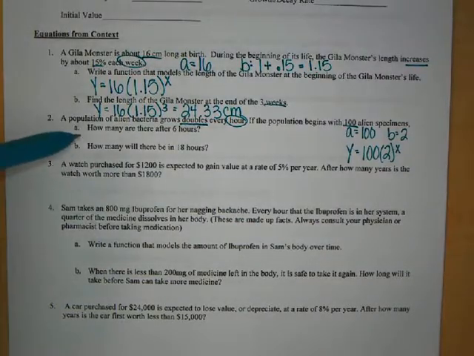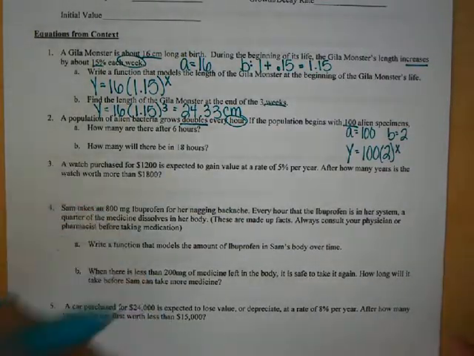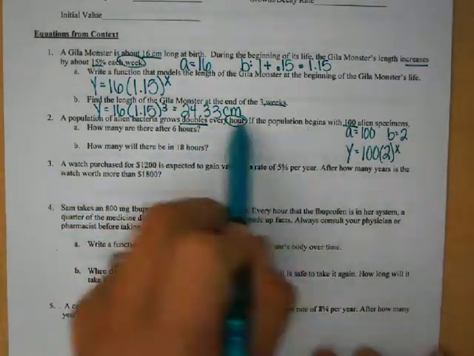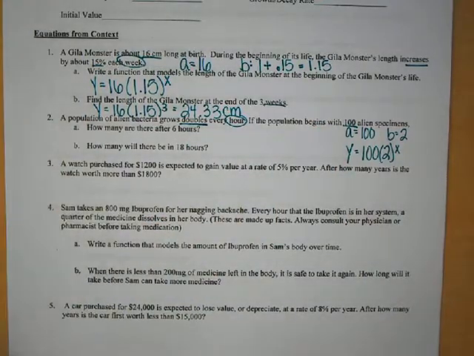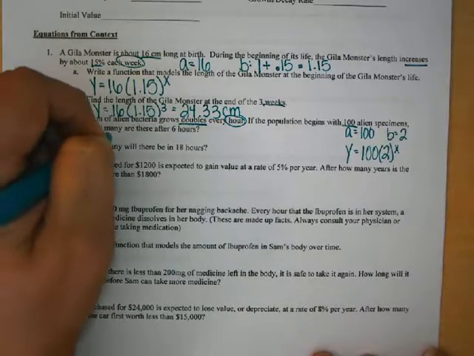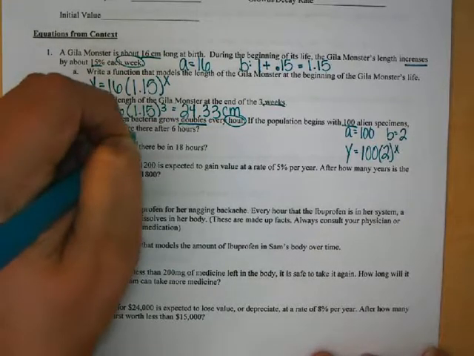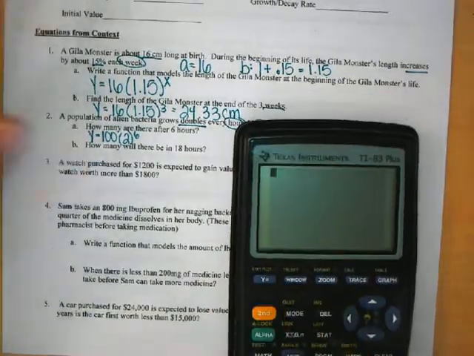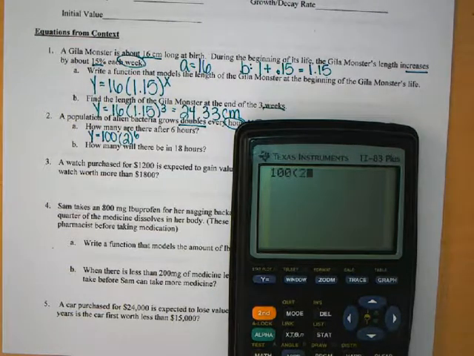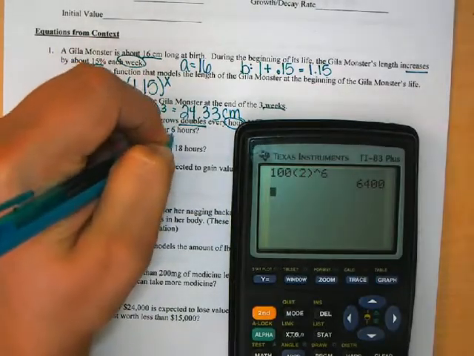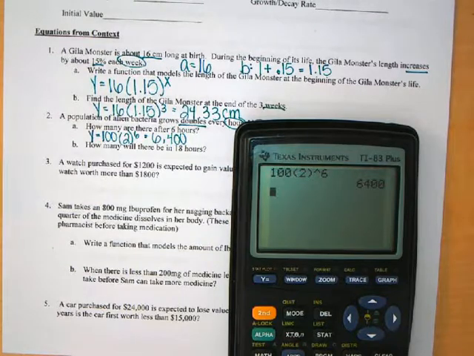Now that I've got that, I can go to each of these problems and just plug in what they're asking. It doubles every hour, so I don't have to worry about converting the hours or the minutes or anything. So for 6 hours, we're just going to have y equals 100 times 2 to the power of 6. That's 100 times 2 to the power of 6, and we get 6,400.